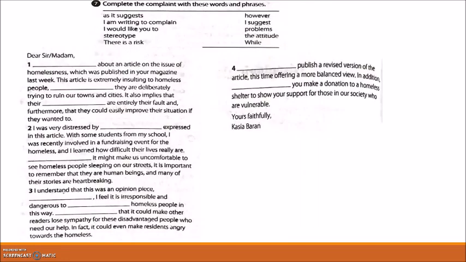Exercise 7. Complete the complaint with these words and phrases. For number 1, it would be: I am writing to complain about an article on the issue of homelessness which was published in your magazine last week. This article is extremely insulting to our homeless people, as it suggests they are deliberately trying to ruin our towns and cities.